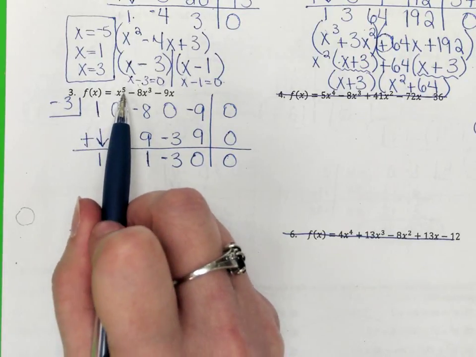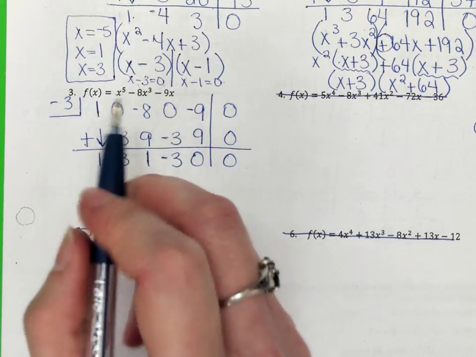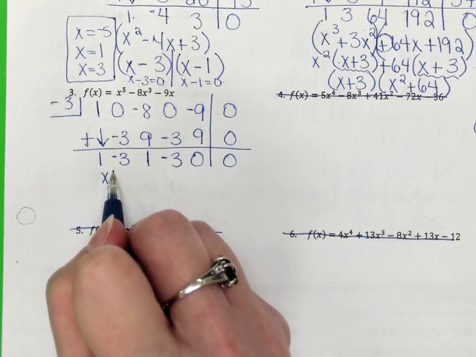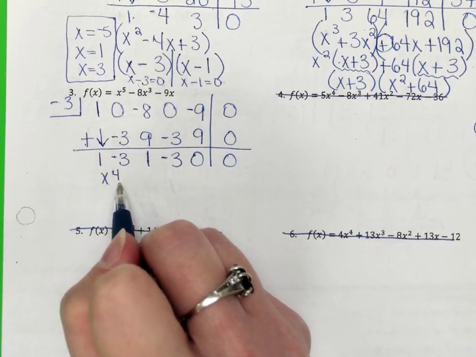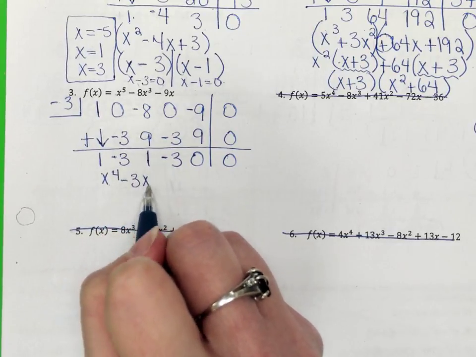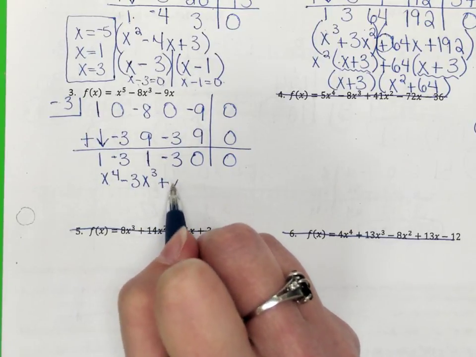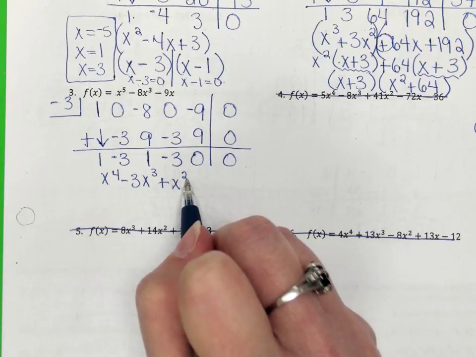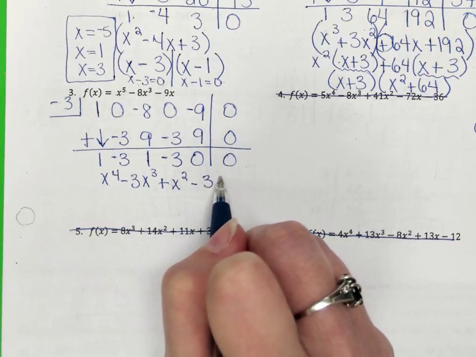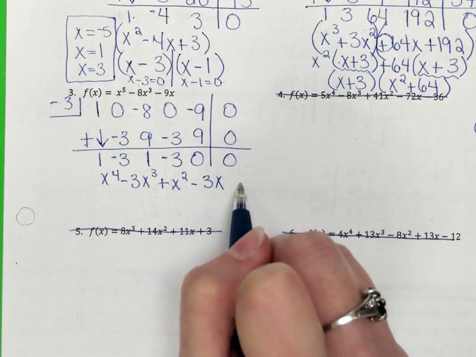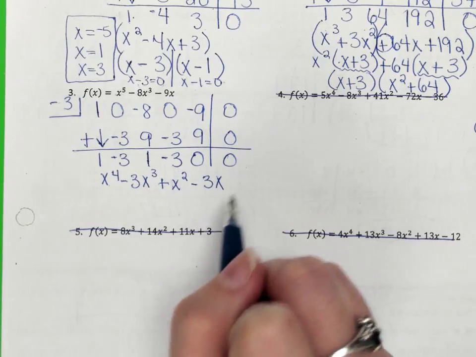All right, here we go. One less than we started with. What's 1 less than 5? There you go, x to the 4. So you got 1x to the 4 minus 3x to the 3rd plus 1x squared, or just x squared, minus 3x. And I don't have a constant. I got a 0 there for a constant.